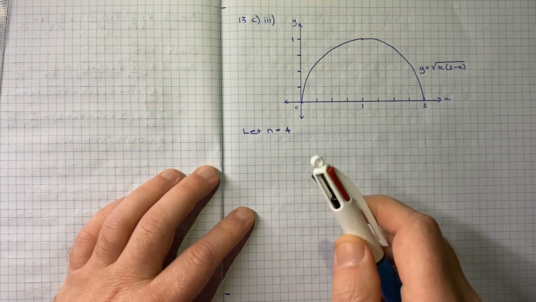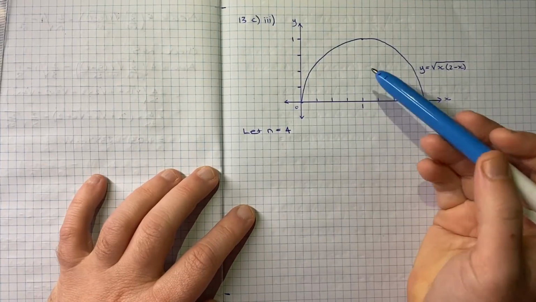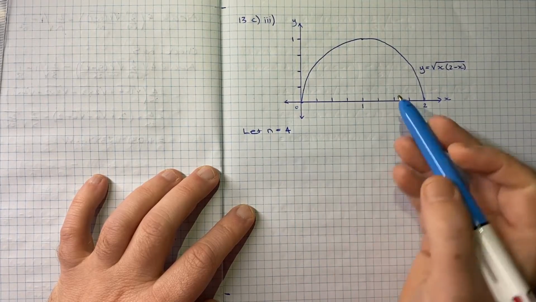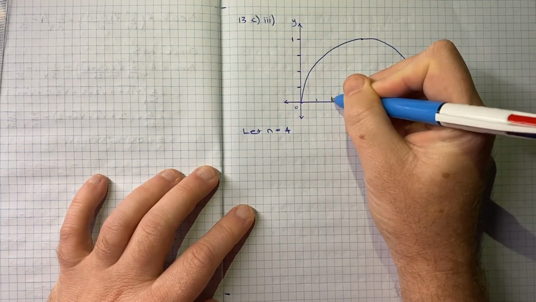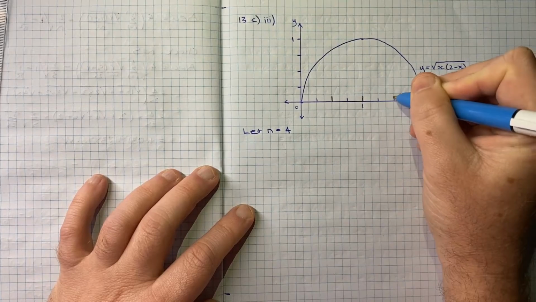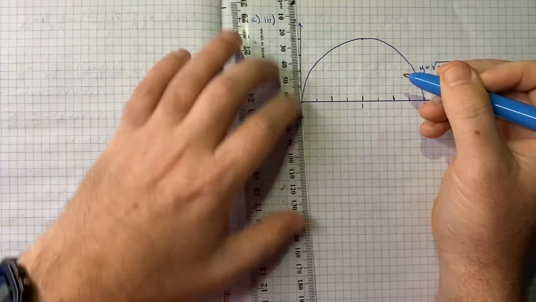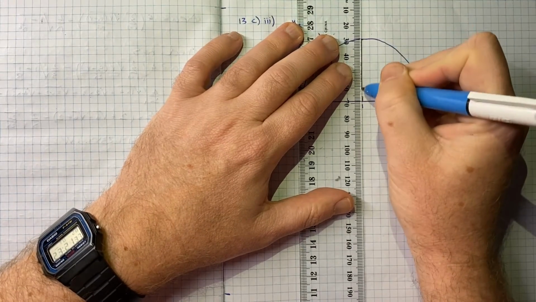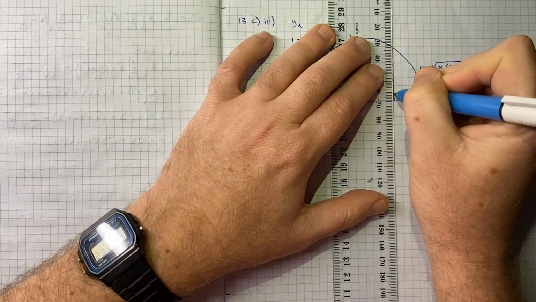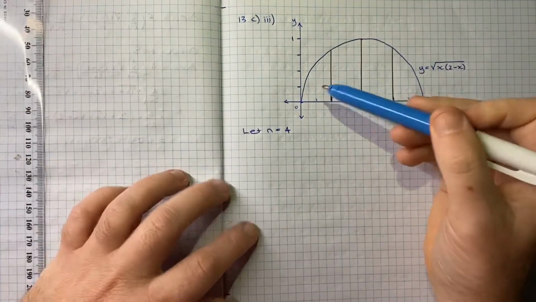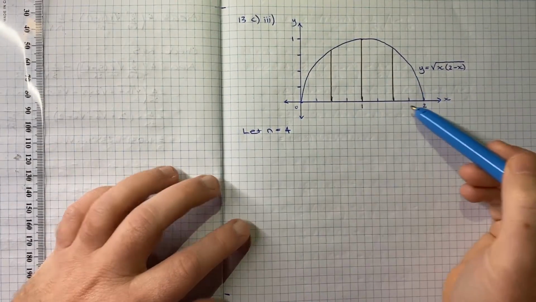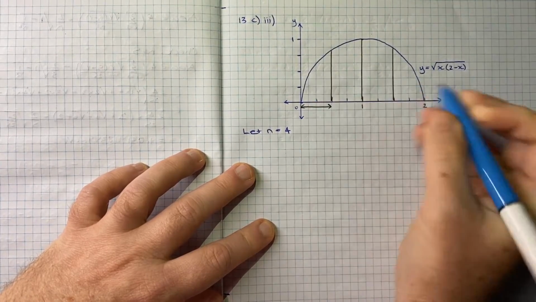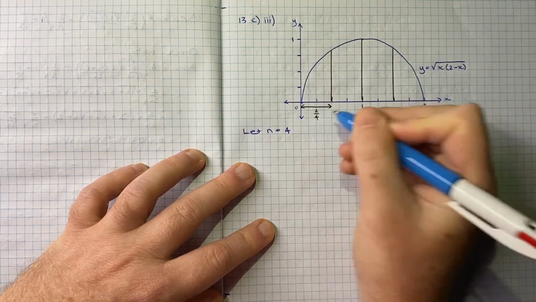So just like it was with part 2, if we've got this range from 0 to 2 and we want to divide it into 4 bits, we're going to have it at a half, 1, 1.5, and then 2, and that creates our 4 bits. So we'll have 1, 2, 3, and then those 3 lines create our 1, 2, 3, 4 equal parts. In this case, each of these equal parts will have a width of 2 on 4.